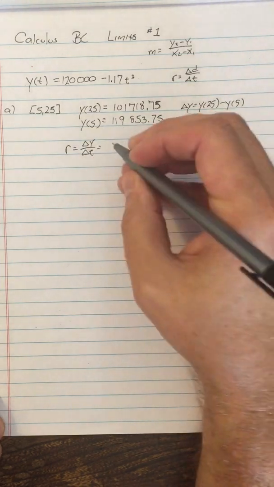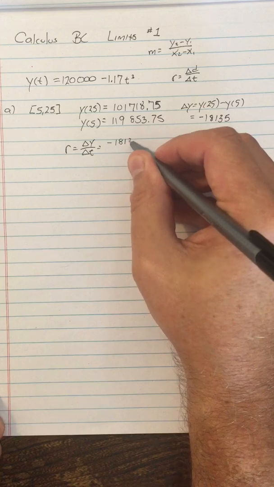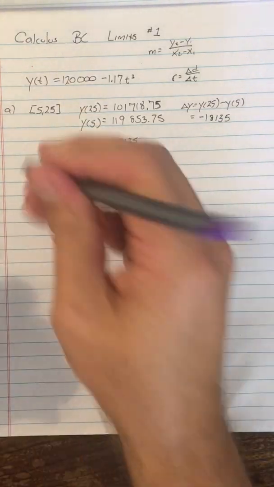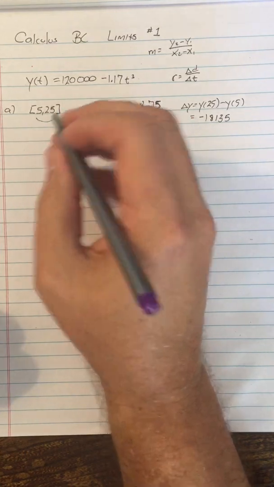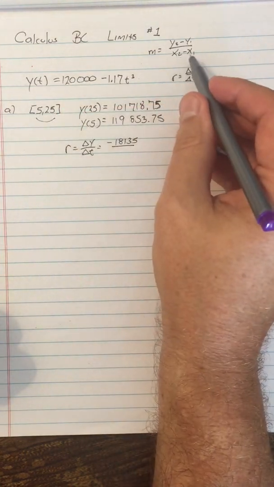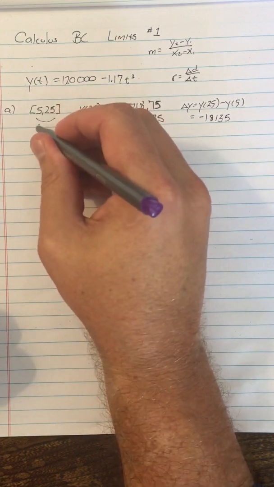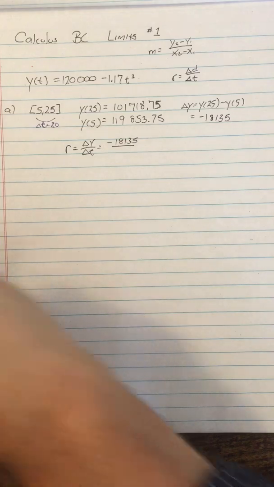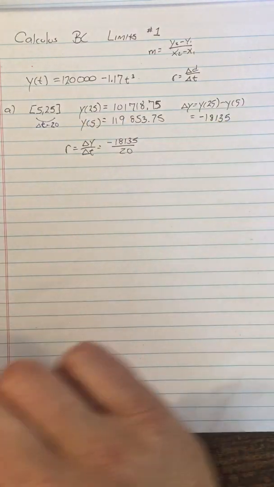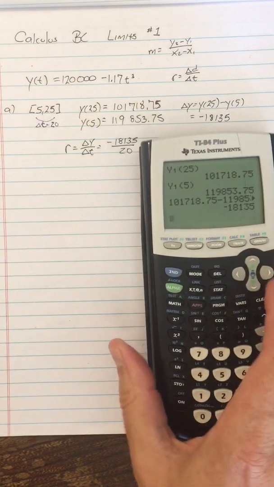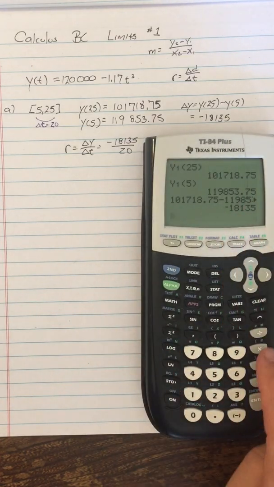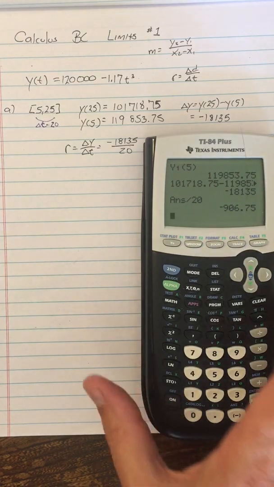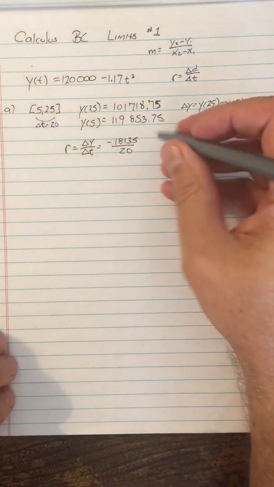The rate is delta y over delta t. We've just calculated the delta y is negative 18,135. And the delta t means the time interval here. So we can see that the time interval from 5 to 25, and really it's the t2 minus t1 that you have here, that delta t is equal to 20 seconds. All right, so that's over 20. So then going back to my calculator, I can just say, my result here divided by 20, and I get negative 906.75.